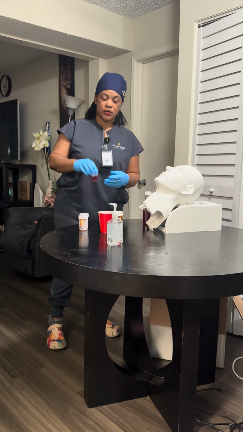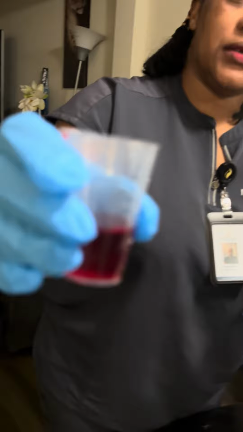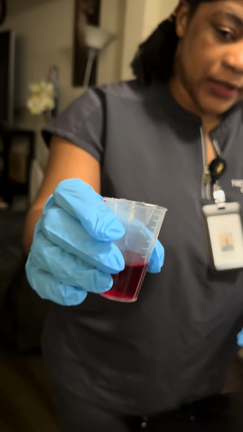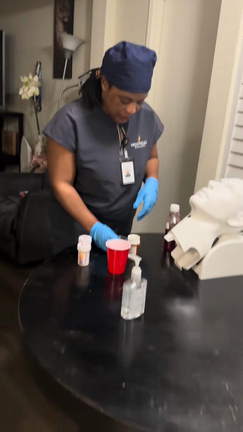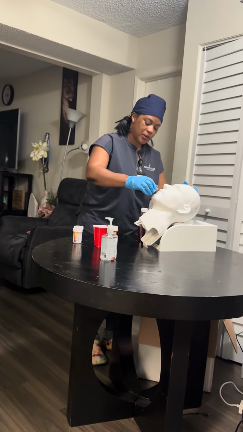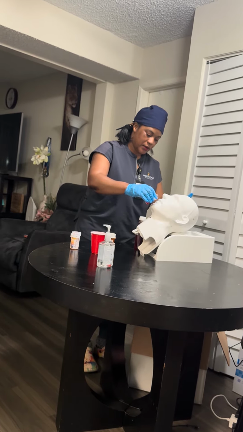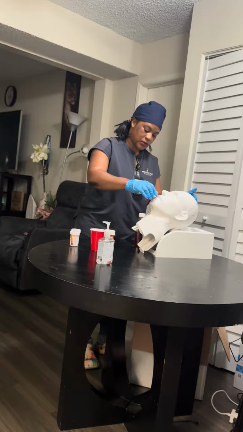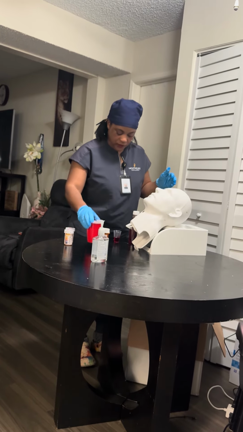So I show the camera that it's actually 15 milliliters that I've poured, and then after that I give it to my patient. Mr. Smith, this is your acetaminophen. So my patient takes it, and I give my patient water.